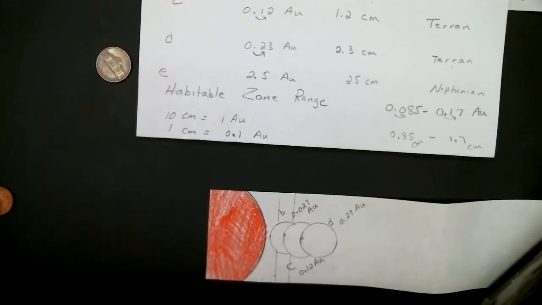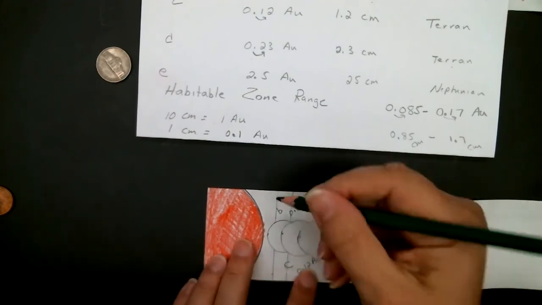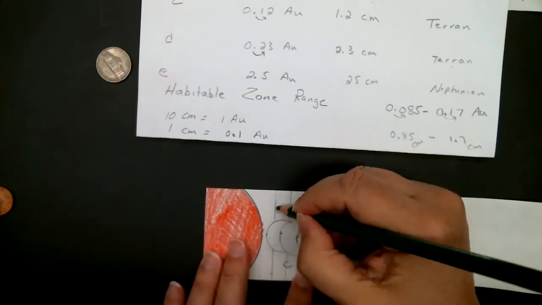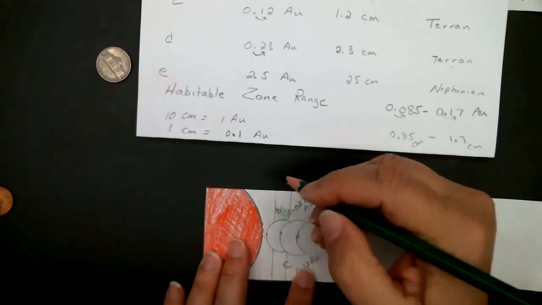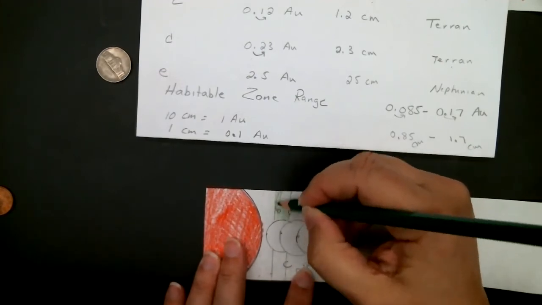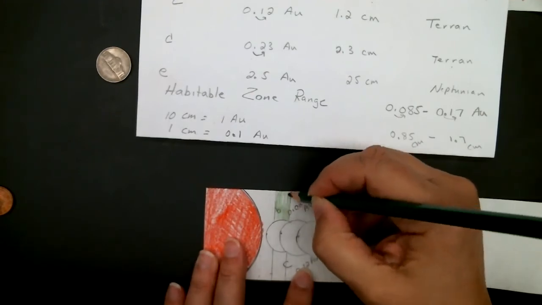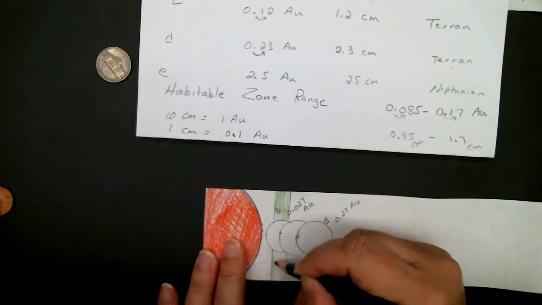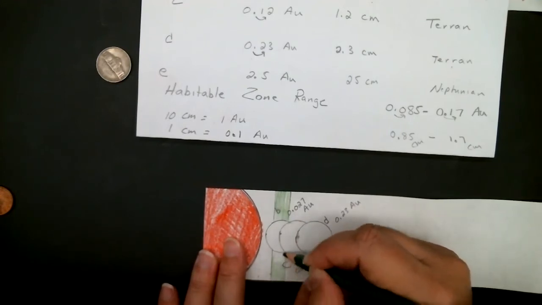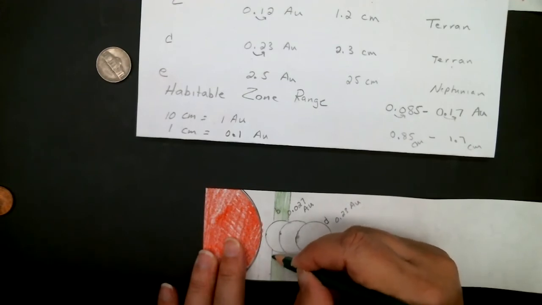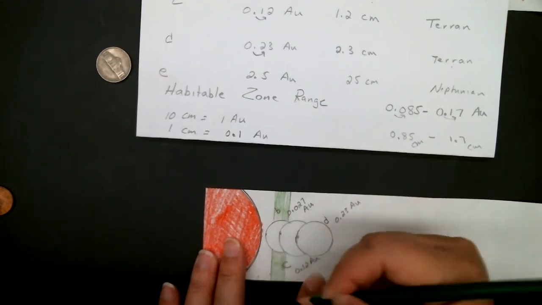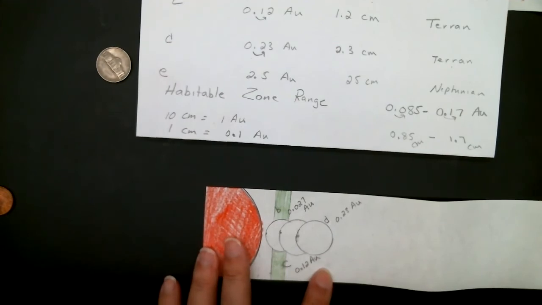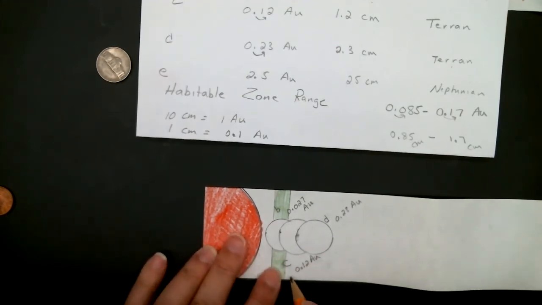So I need to sharpen my pencil a little bit, and color that region in green. Okay, that's the habitable zone. And then I'm going to label it.